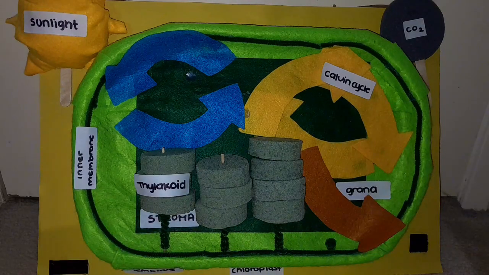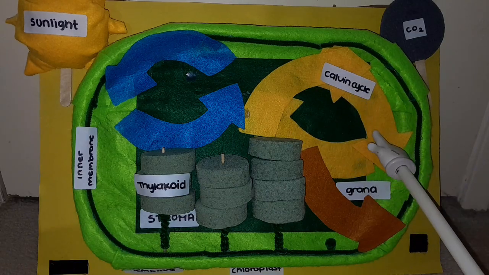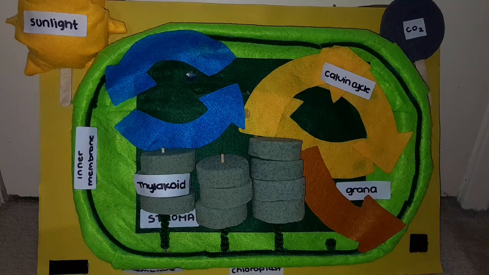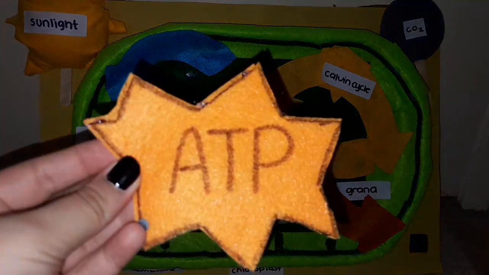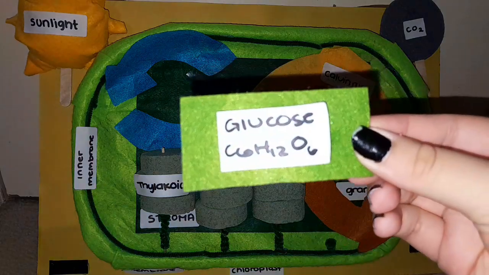Now we're going to move on to the light independent reactions, which occur in the stroma and are also called the Calvin cycle, or the dark cycle. Basically, the purpose of the Calvin cycle is to use ATP and NADPH to fix CO2 and produce G3P, which becomes glucose.